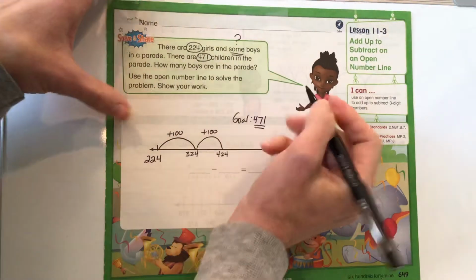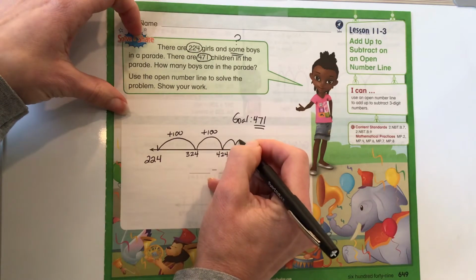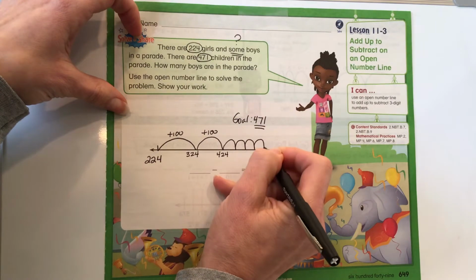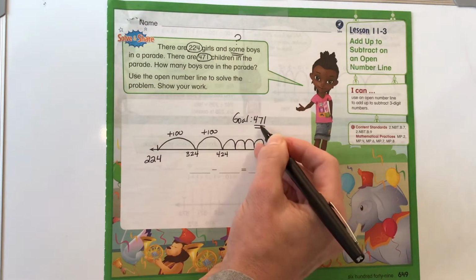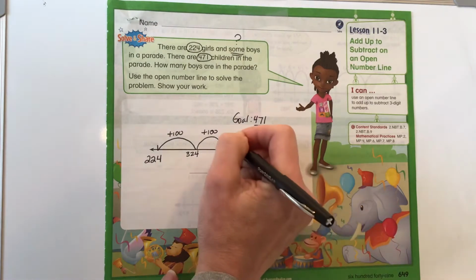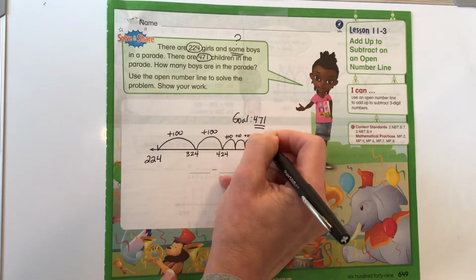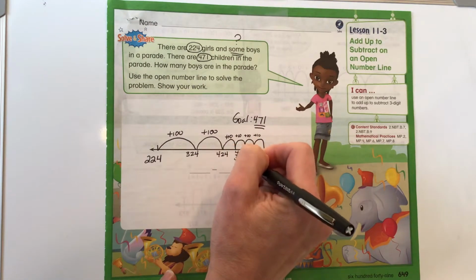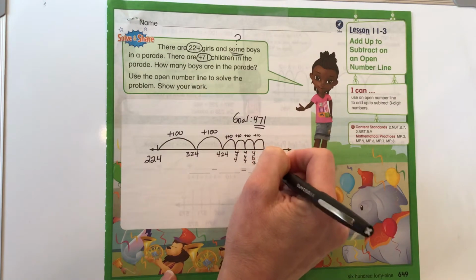Okay, let's do some hops by 10 now. So 424, 434, 444, 454, 464. Now, if we do one more, we'd go to 474. We don't want to go past 471. So we're going to do 4 hops of plus 10 here. So this is 434, 444, 454, and 464.